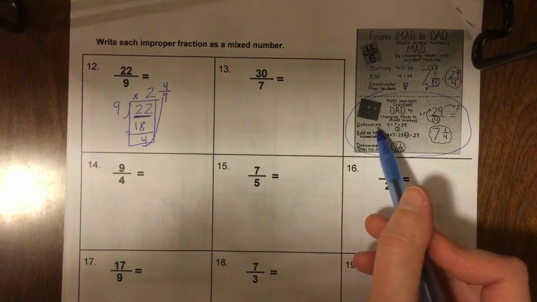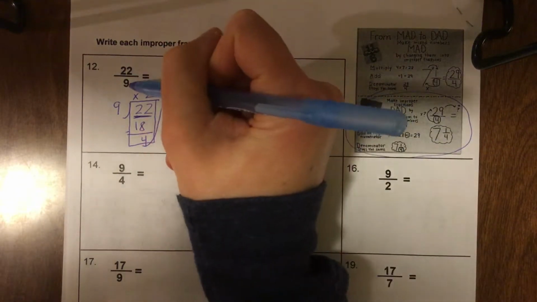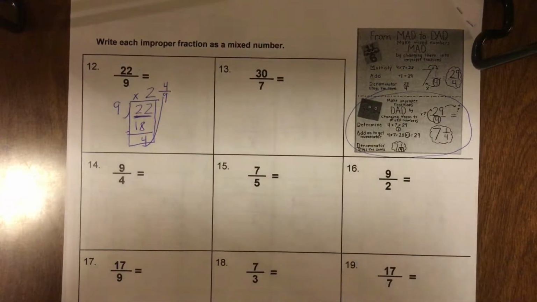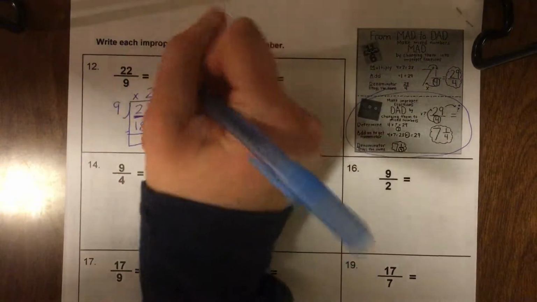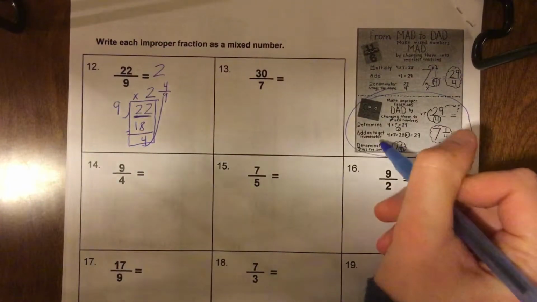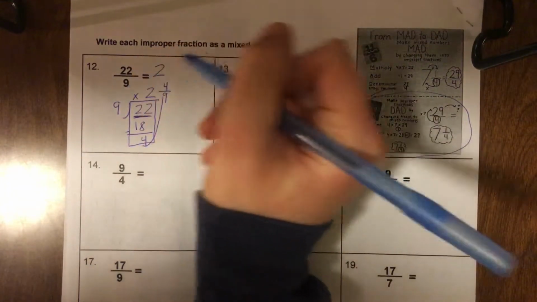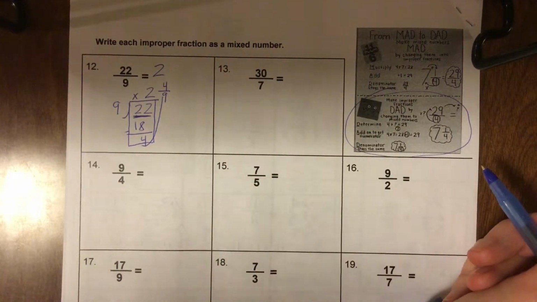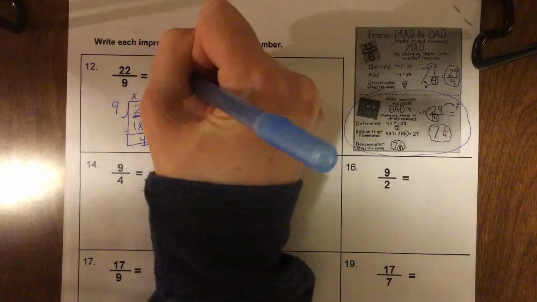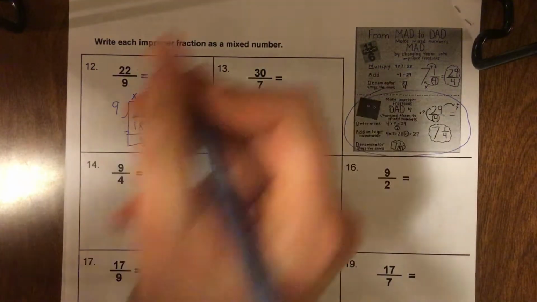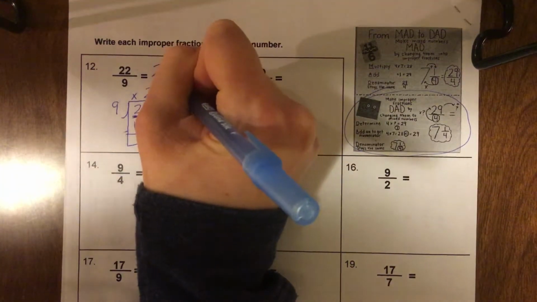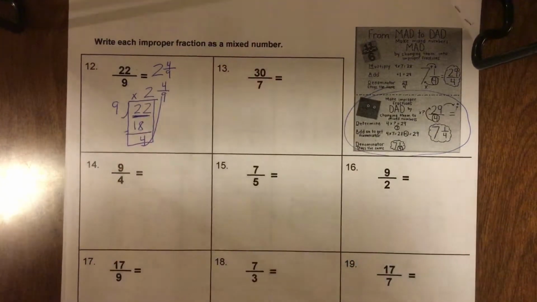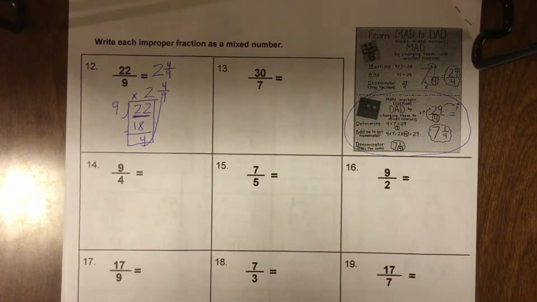If we follow the steps, first we determine, just by looking at this, 9 times what gets me close to 22 without going over. We know that would be 9 times 2. Then we add on to 9 times 2, which is 18. So add 18, 19, 20, 21, 22 to get 4 in the numerator. And then a denominator of 9. And you can see that it matches, 2 and 4/9.